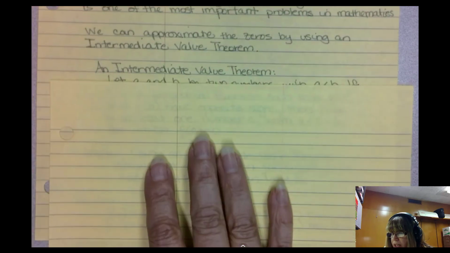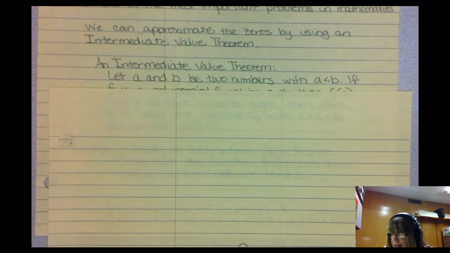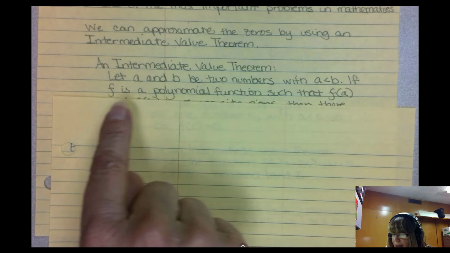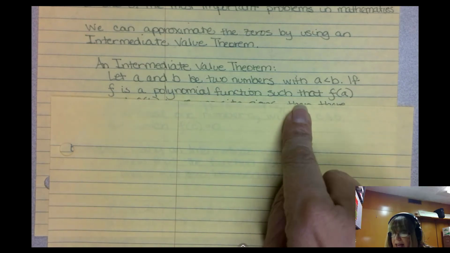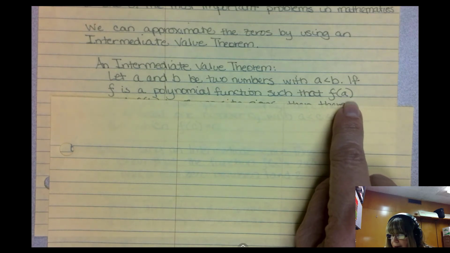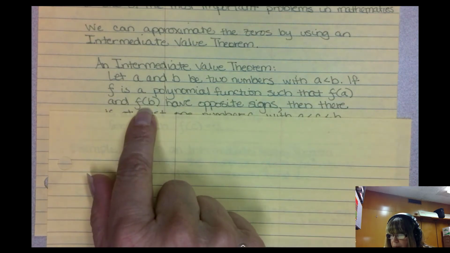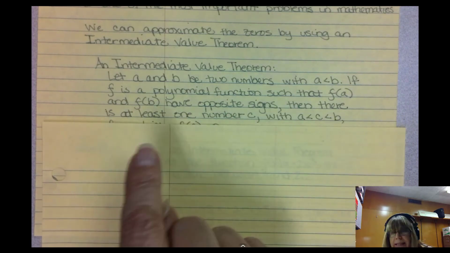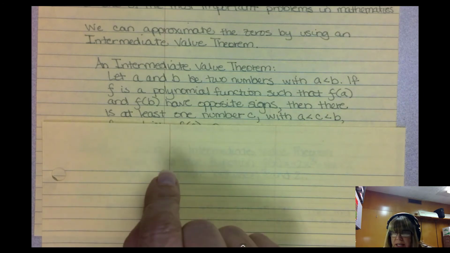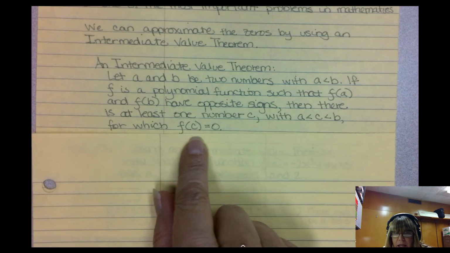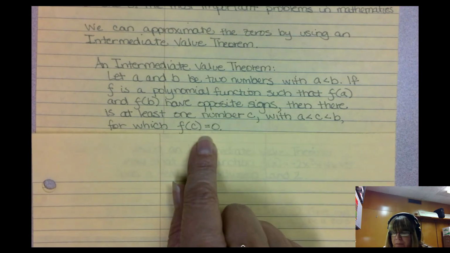The intermediate value theorem says we're going to let a and b be two numbers with a being less than b. That's very important. A is less than b. If f is a polynomial function such that f of a, our function evaluated at a, and the function evaluated at b have opposite signs, then there must be at least one value, one number c, in between our a and b, for which f of c equals 0. There must be. There's got to be.